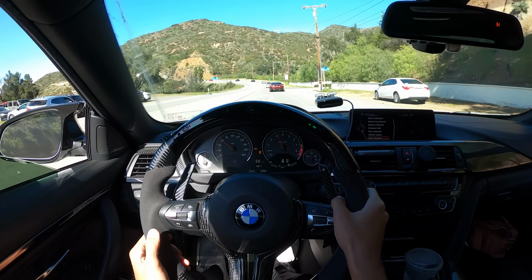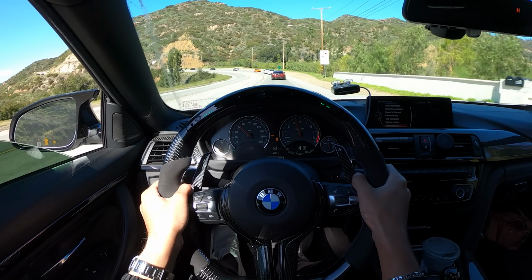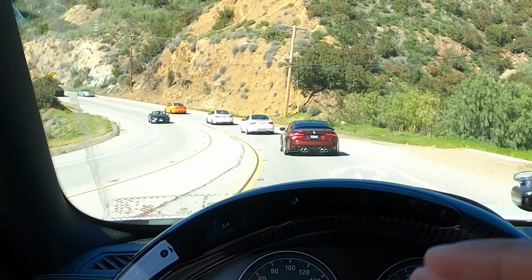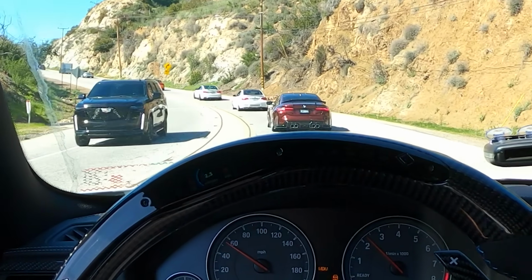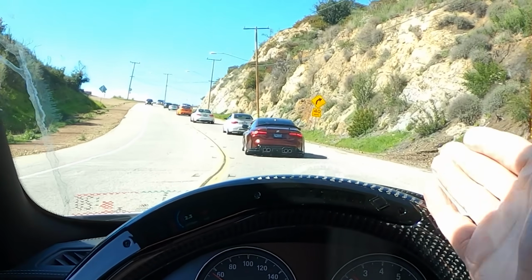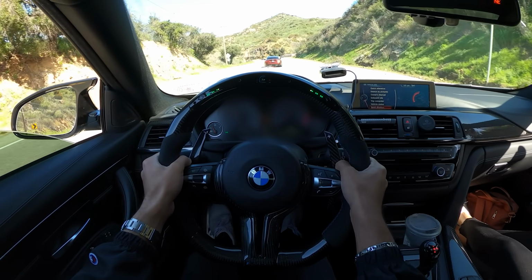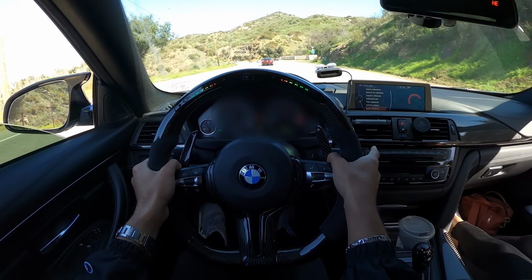This M4, it looks so good. He's got the wheels, he's got the spoiler, the diffuser, the full Adro body kit, the new front bumper. It's slammed to the ground. It looks so good rolling. Oh, it sounds amazing too.